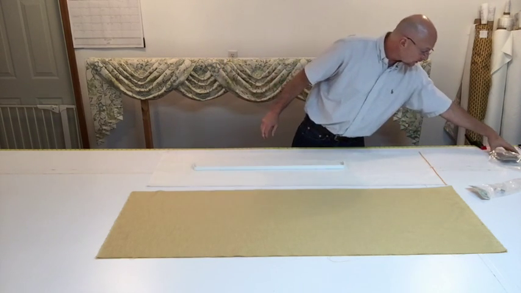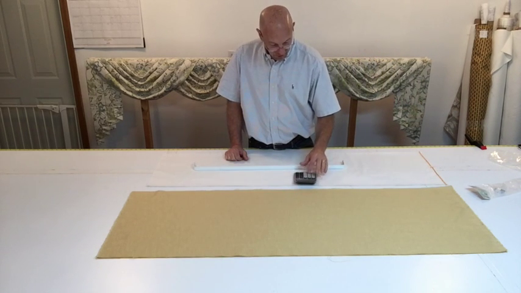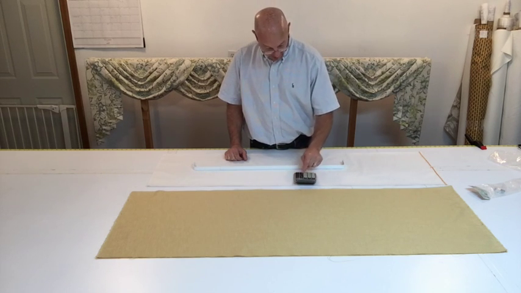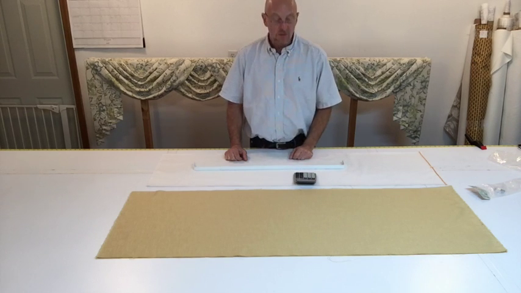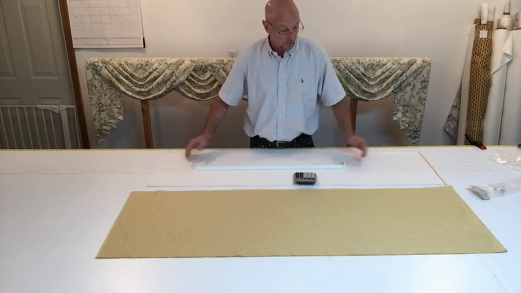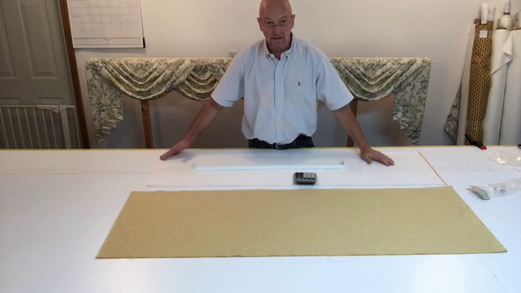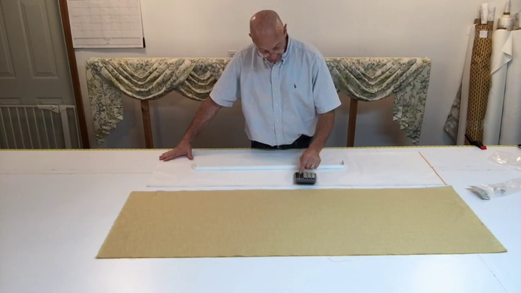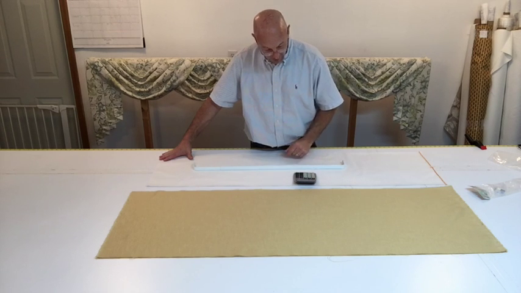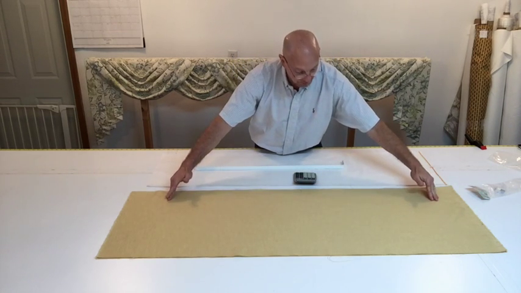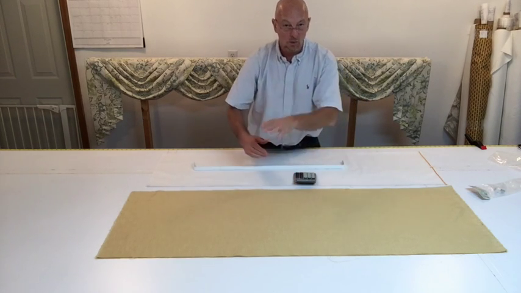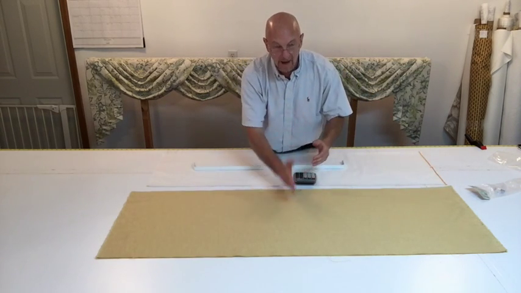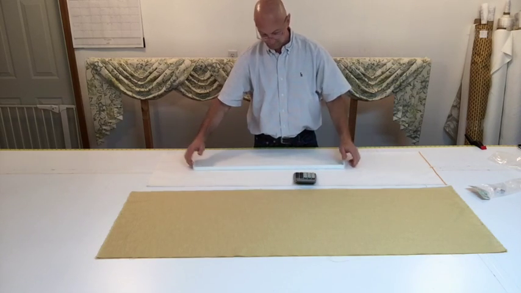So to figure this out, this is what we do. We have a 32-inch rod, and you multiply that by 2.5, which gives you 80 inches. You can divide that by the width of your material or the width of your lining, whichever one is the shortest. I'm going to say roughly 54 inches. So I'm going to divide that by 54, which means we're going to use 1 full width of this, and then a half width. So it's going to be 1.5 widths. You can use one of these plus another half width of material. Same way with the lining.